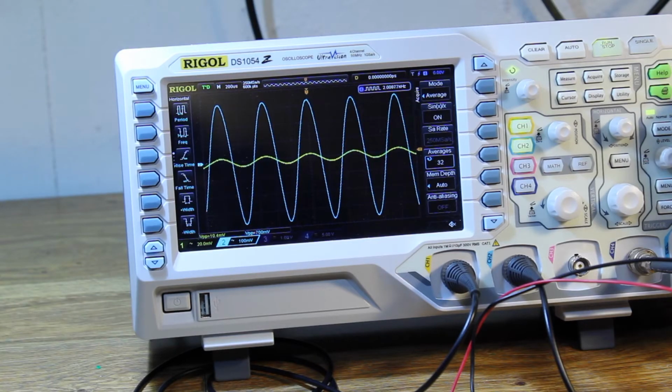Yellow traces the input, which is 10.4 millivolts peak to peak. Output is 700 millivolts peak to peak, which gives a gain of 67. And this amplifier has a highest gain at 2 kilohertz, so that's what I'm showing here.